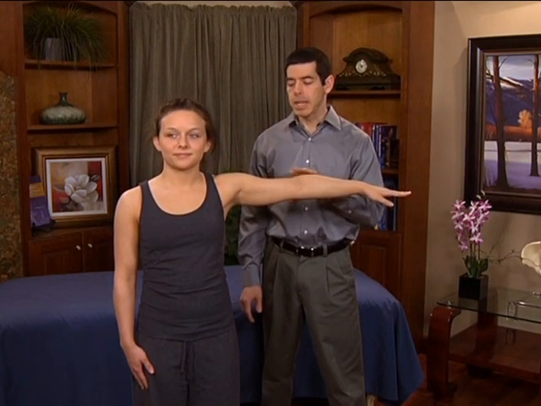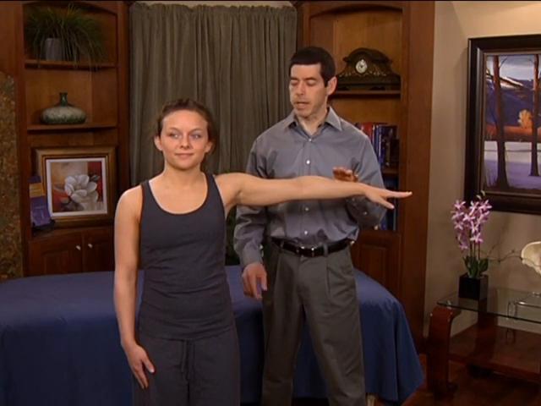And first, just look, Bailey, hold your arm right here in that position. I want to see if she can even hold in this position. If they're having trouble even holding in this position, that could be evidence of a significant rotator cuff tear.